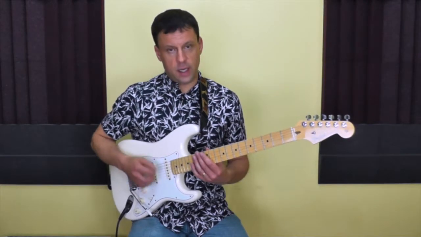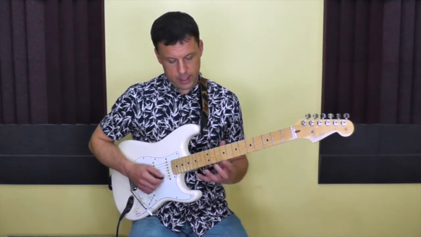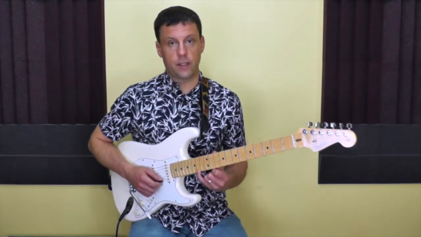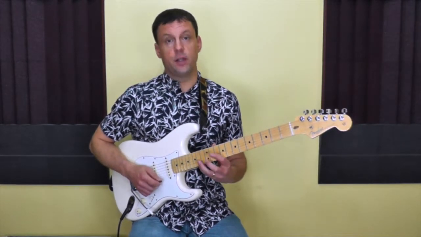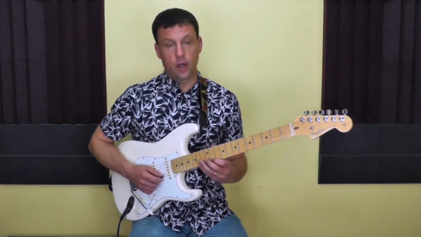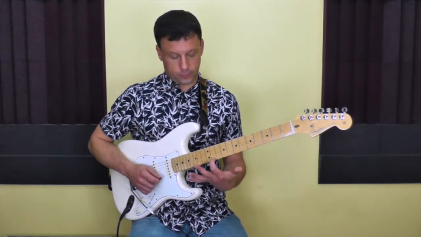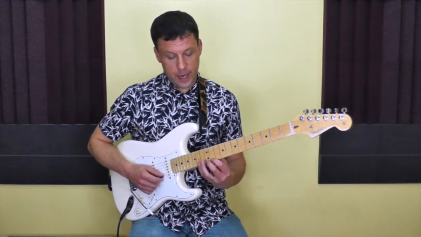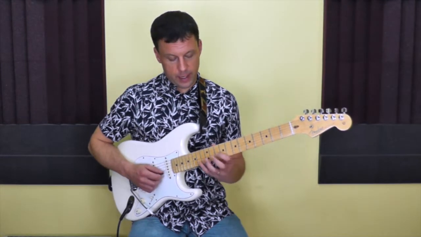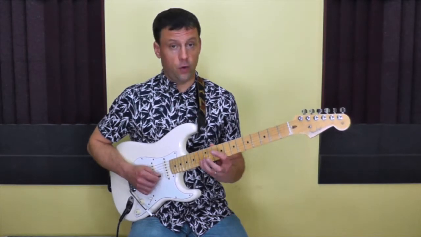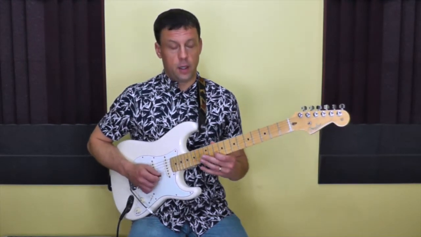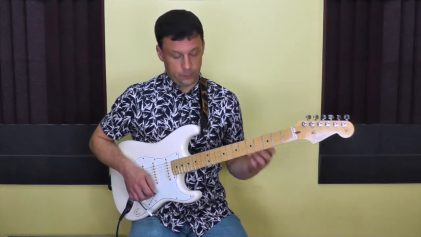Now, descending, slightly different pattern. I'm going to put my little finger onto the 14th fret on the high E string, and I'm going to play frets 14, 12, 11 with fingers 4, 2, 1. Going to move my hand back a fret onto the next string and play frets 13, 12, 10 with fingers 4, 3, 1. And I'm going to move this down in octaves.